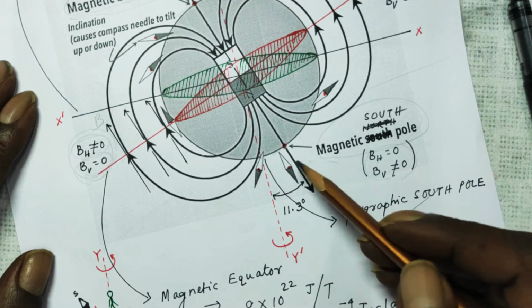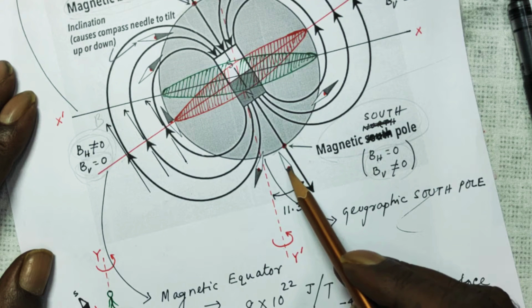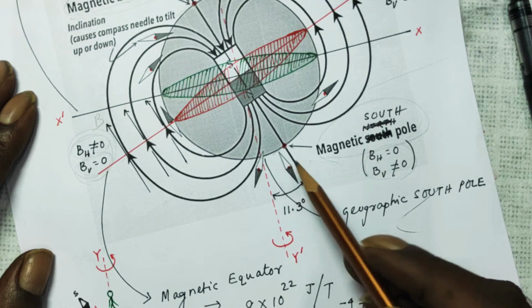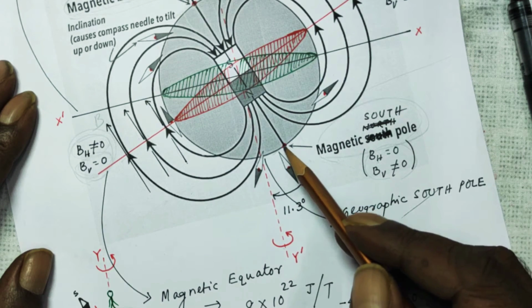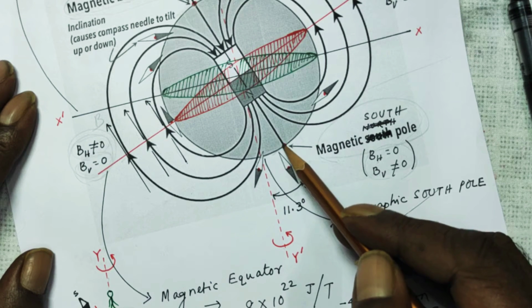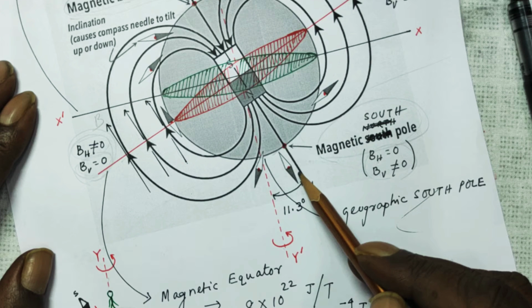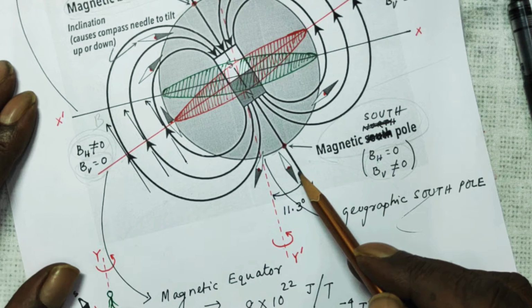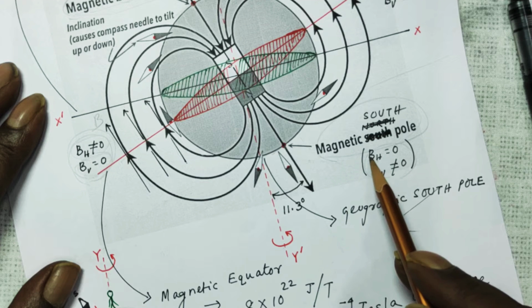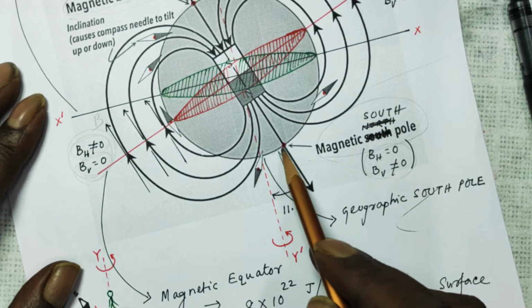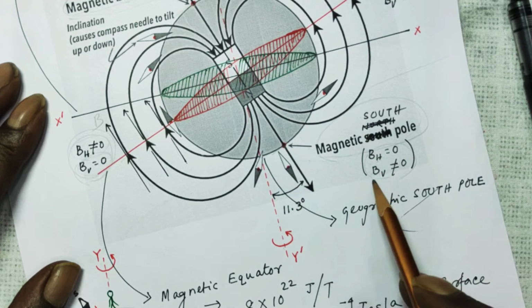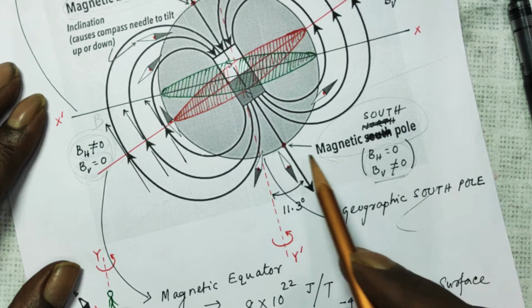Then the south pole, this compass needle, this is the south pole. The south pole will point towards this point, meaning the needle will be totally vertical. Since the needle is totally vertical here, it has no horizontal component. So that is what I have said. The horizontal component of the Earth's magnetic field here is 0, and it is totally vertical. The vertical is not 0.